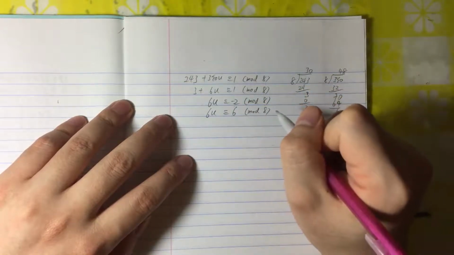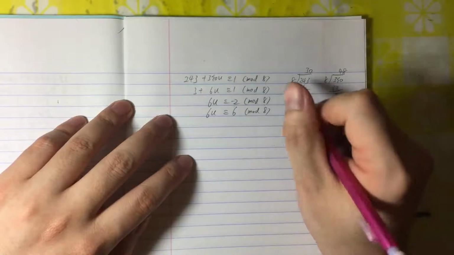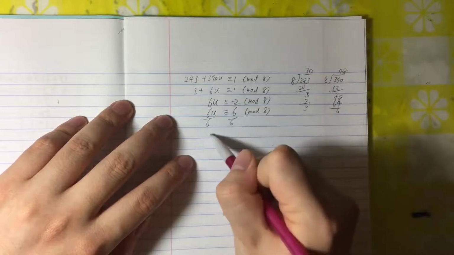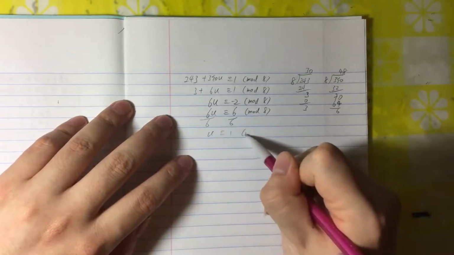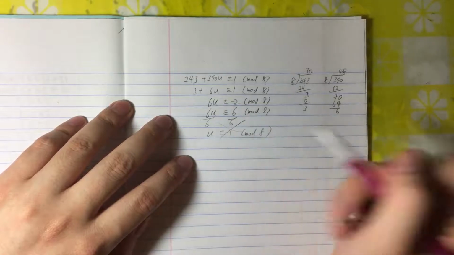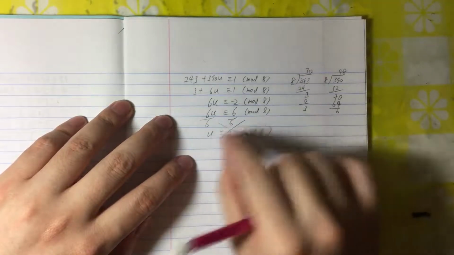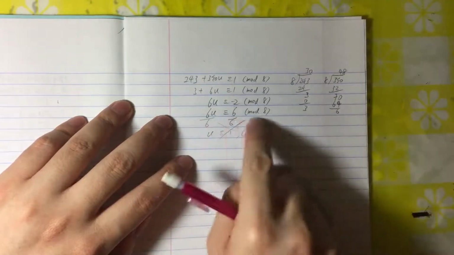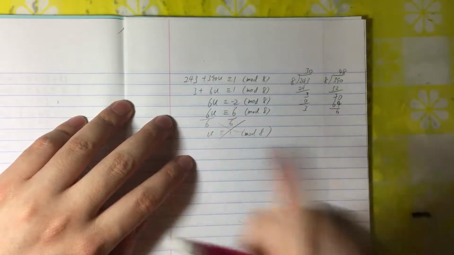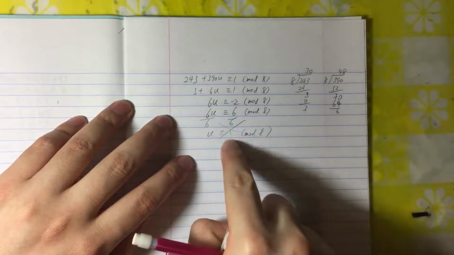Now be very, very careful. A very, very common mistake: people sometimes do this. Divide both sides by 6, u congruent to 1 mod A. That's wrong. There's no division rule. Be very careful. We cannot divide both sides by 6 here.